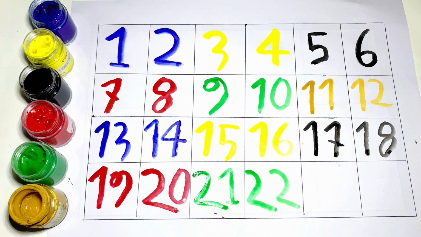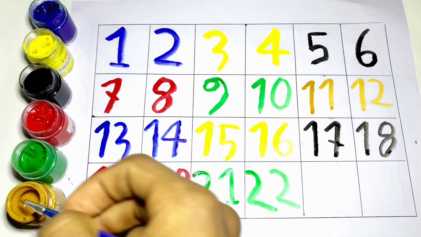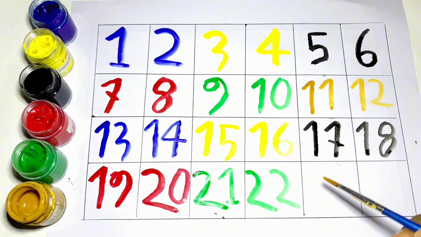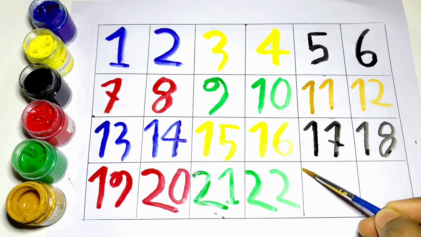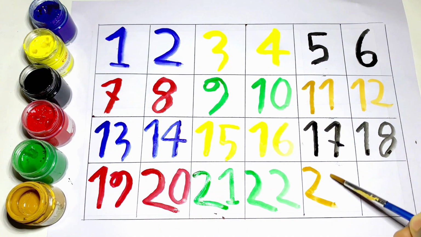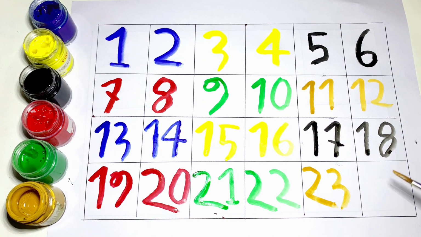Kids now draw 23, the numbers of 23, and use yellow ochre color. Kids again use yellow ochre color and draw 24, the numbers of 24.